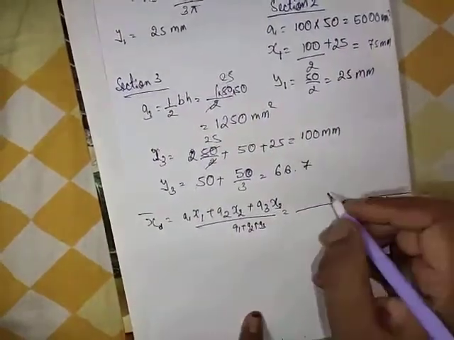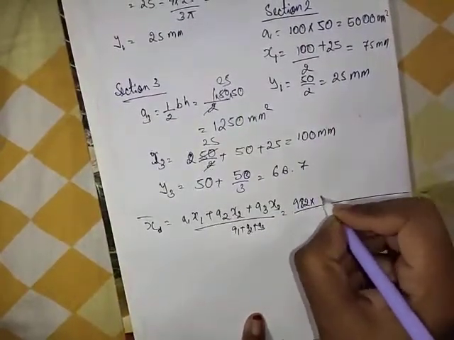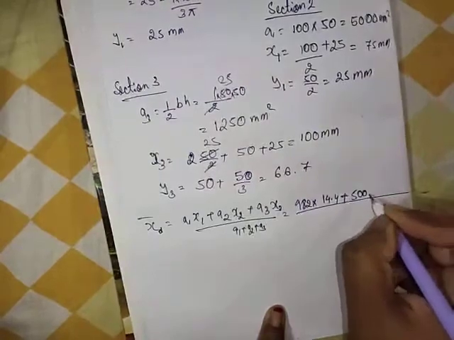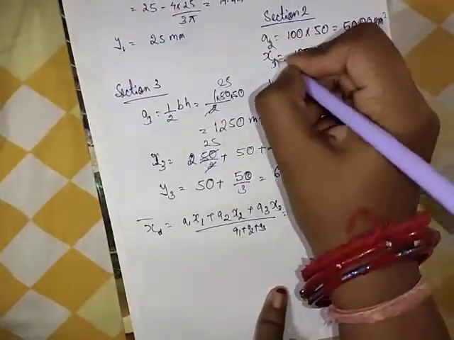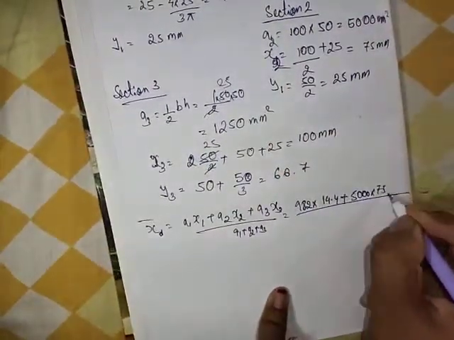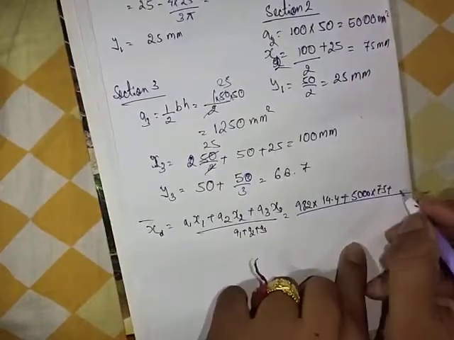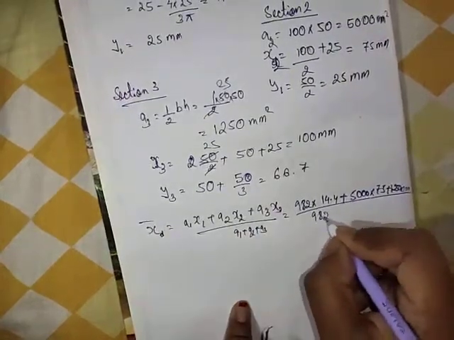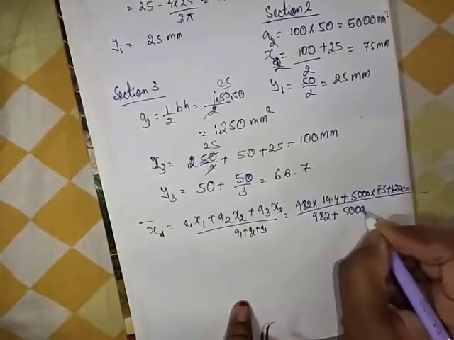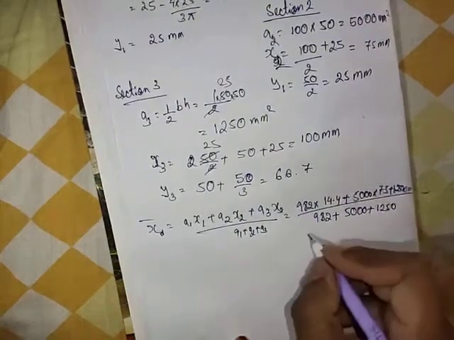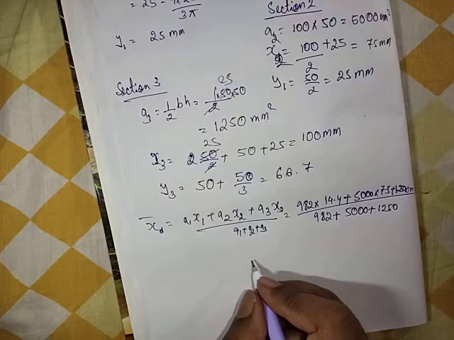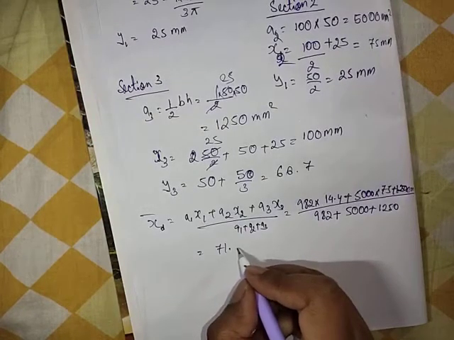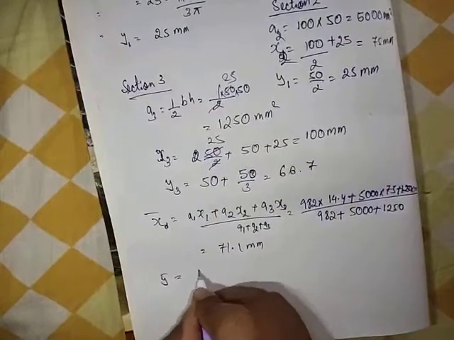What is a1? 982 into x1, 14.4, plus a2, 5000, into x2, that is 75, plus a3, 1250, into x3, 100, divided by 982 plus 5000 plus 1250. So this is 71.1 mm.